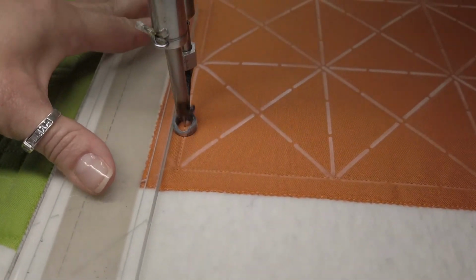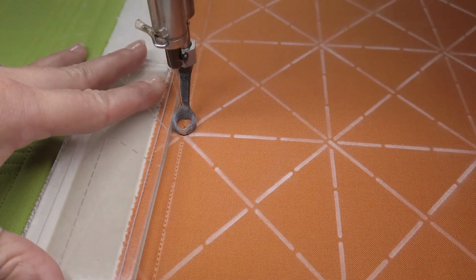Okay, so that's the frame. That is done, and I am going to go ahead and tie off.